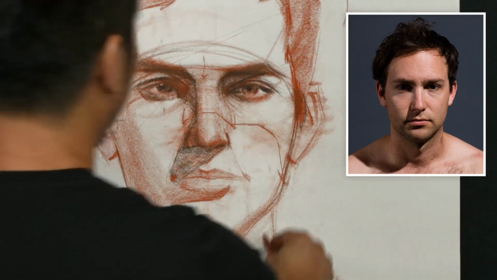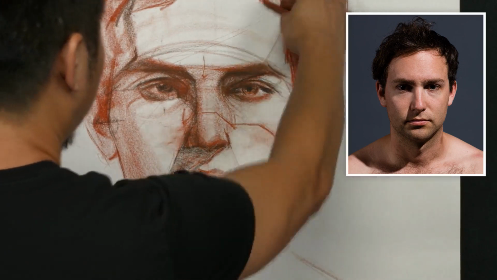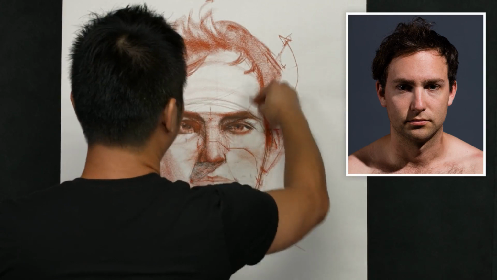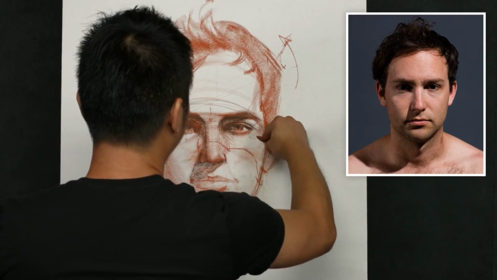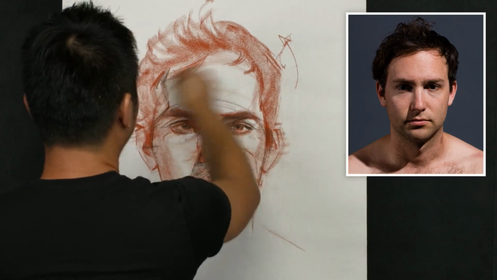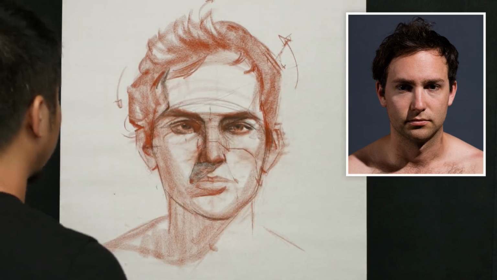What I like to do, because I know the overall head is somewhat like an egg, is everything on the side has to be darker. So I can actually right away, if I want to, put a tone just on the side, just to keep everything feeling like it has a little more volume. Okay.